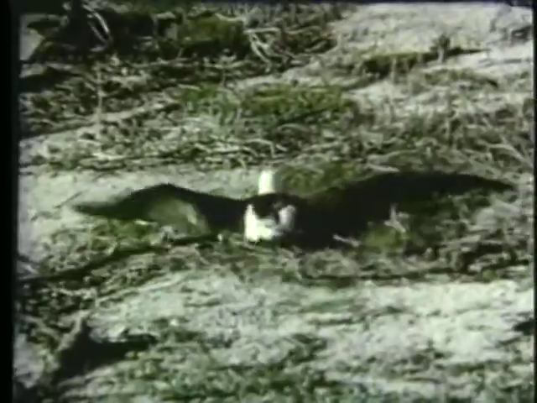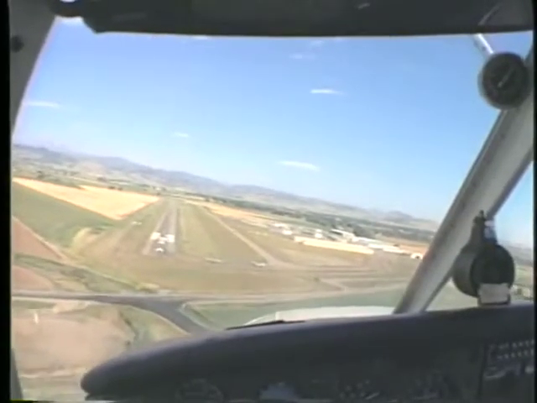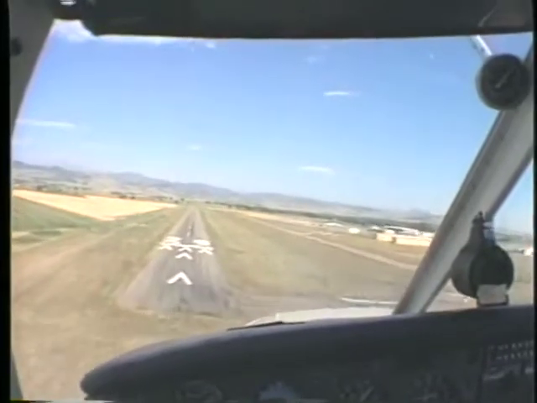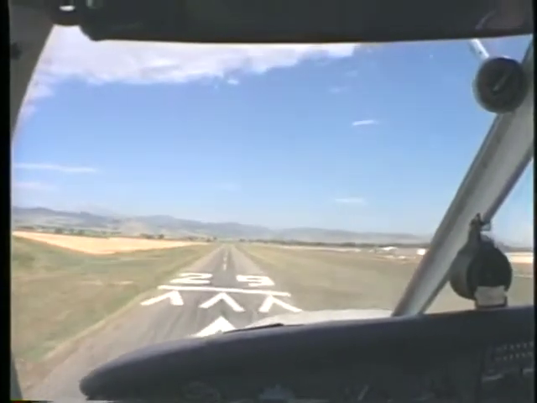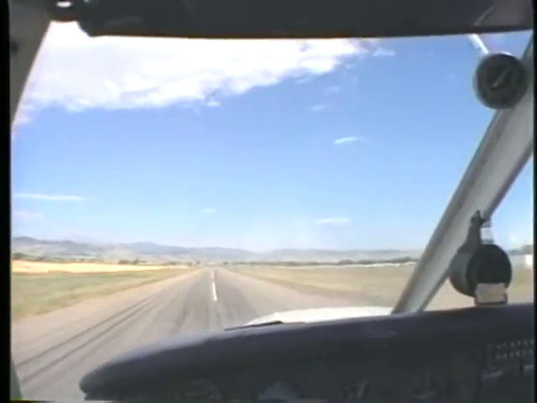Not every one of your landings is going to be perfect. Therefore, you need to know what to do if your approach and landing are something other than normal. For example, if the airspeed is low during the flare, you should delay the power reduction. This will help prevent a rapid loss of altitude with a high sink rate and possibly a hard landing.